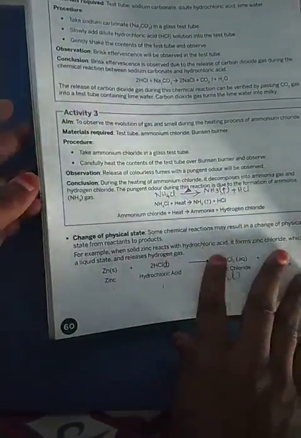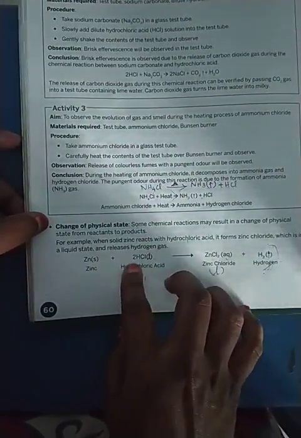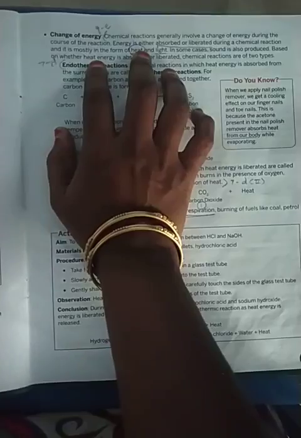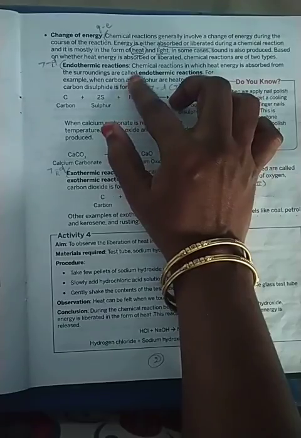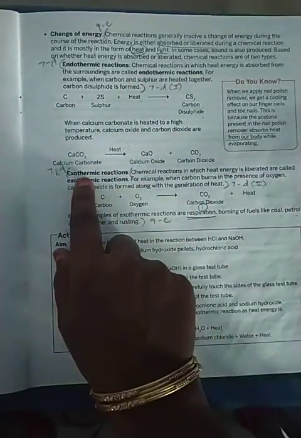change of physical state. Physical state means what? From the liquid state, it will change into the gaseous state. Okay. Then there is a change in energy. Energy means you will be absorbing heat energy or liberating heat energy. Absorbing or liberating. If you absorb the heat energy, it is called endothermic, and if you liberate it, it is called exothermic.